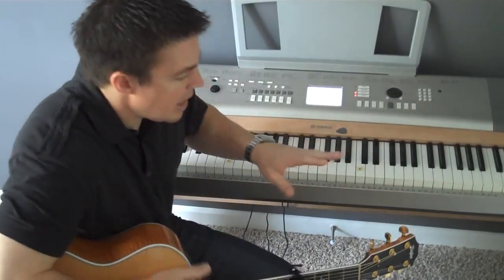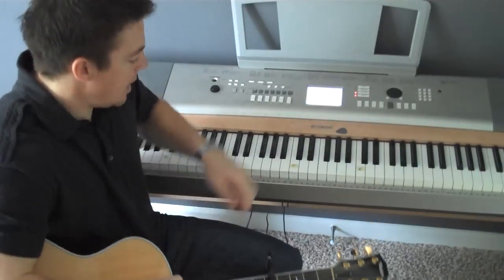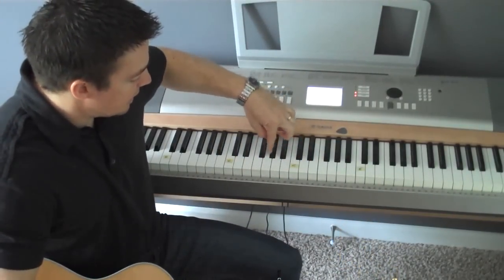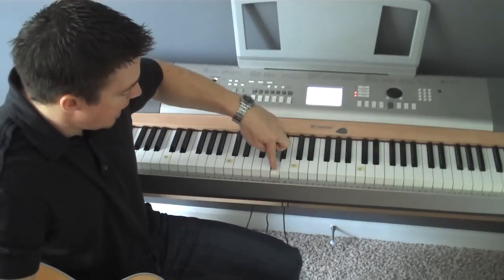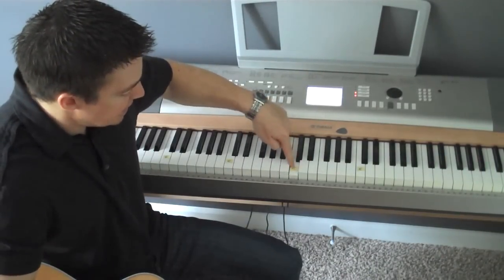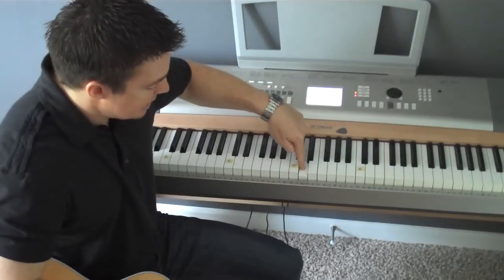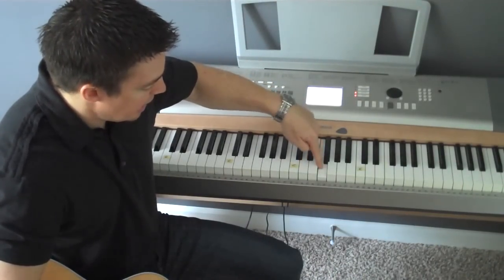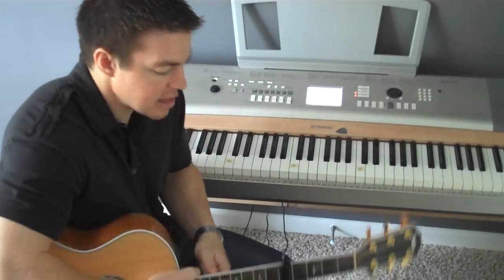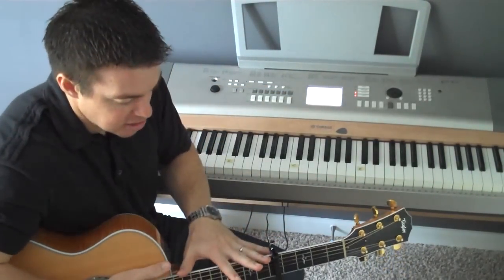You can see there, it really helps to understand the piano and the keys. You have basically 12 keys: G, G sharp, A, A sharp, B, C, C sharp, D, D sharp, E, F, F sharp, and then it starts back over. So basically 12 keys. The more you understand the piano, the more you understand guitar.